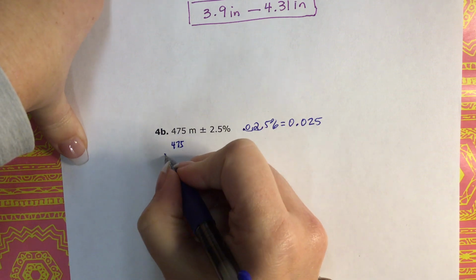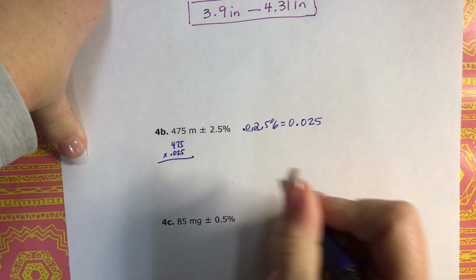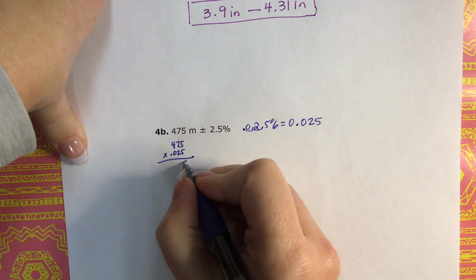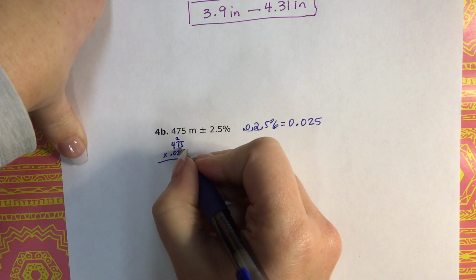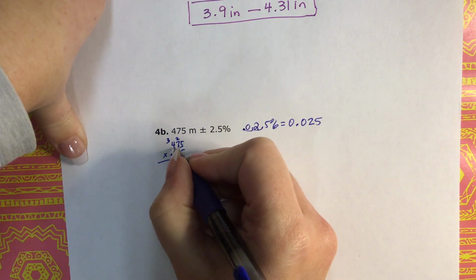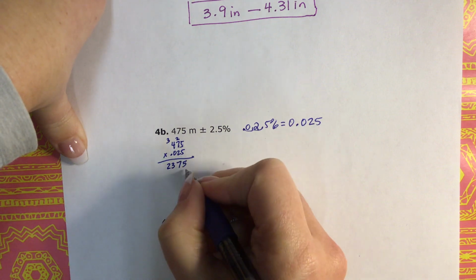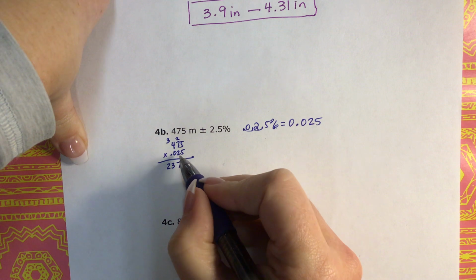475 times 0.025. We get 5 times 5 is 25, write the 5, carry the 2. 5 times 7 is 35, plus 2 is 37, write the 7, carry the 3. 5 times 4 is 20, plus 3 is 23. Then we go to the tens place, we add a 0 for the ones.